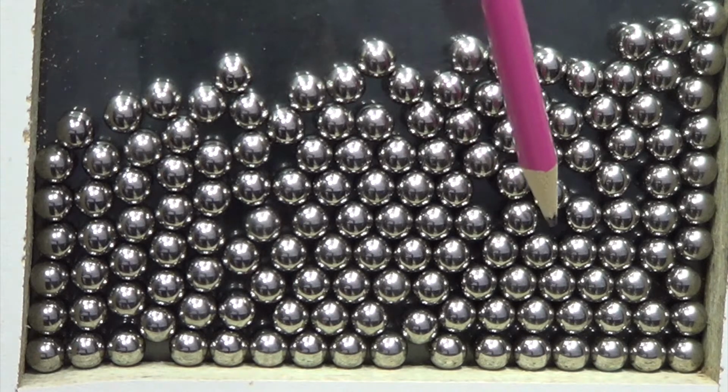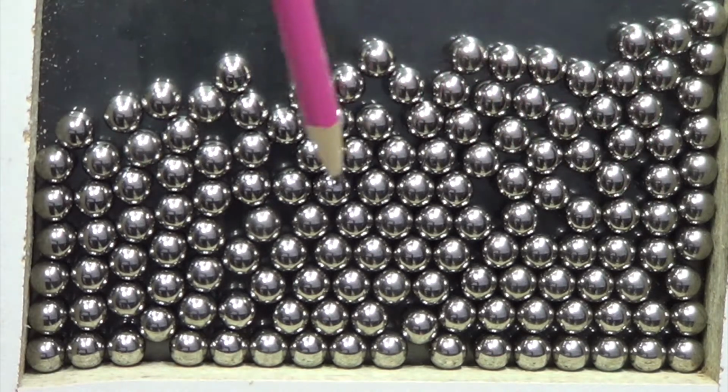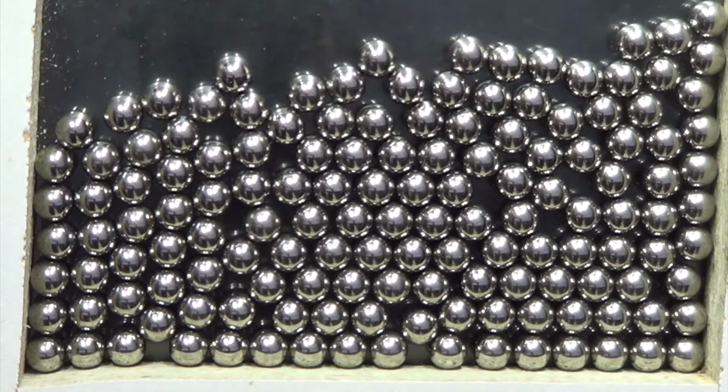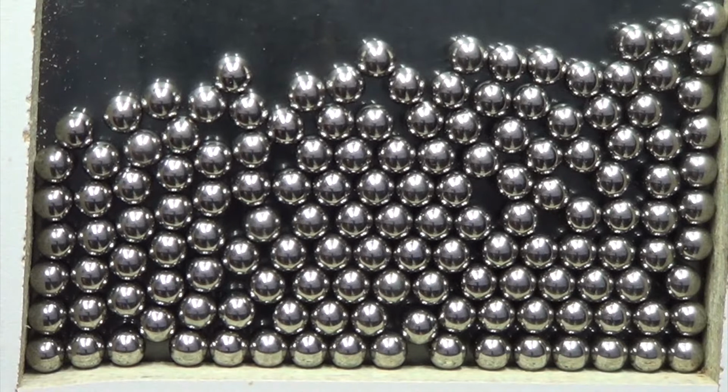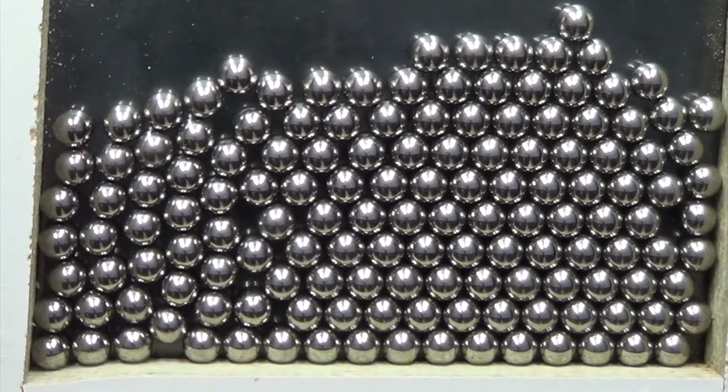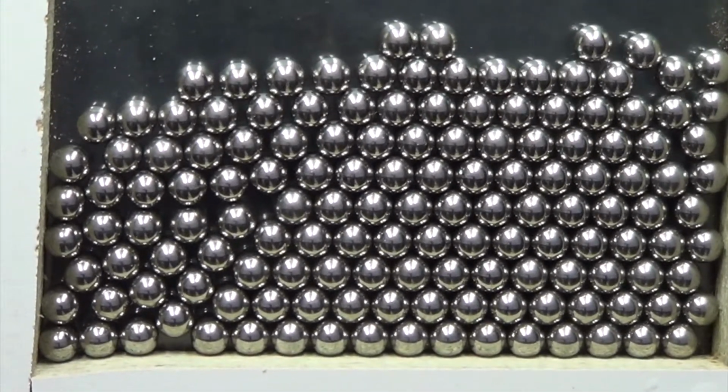You can see that there are areas where we would have what would be called faults in our pattern, but there are areas, which I've just indicated there, where the pattern is quite clear. And what the balls are trying to do is get as close to each other as possible.